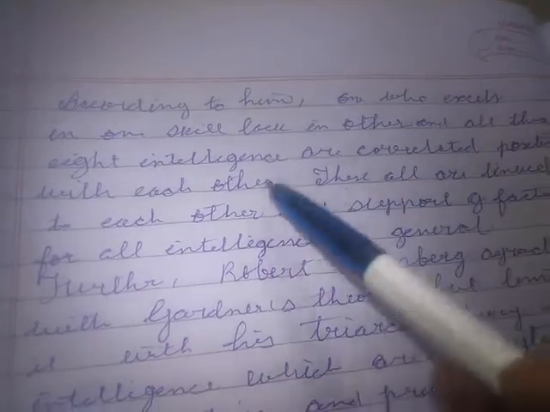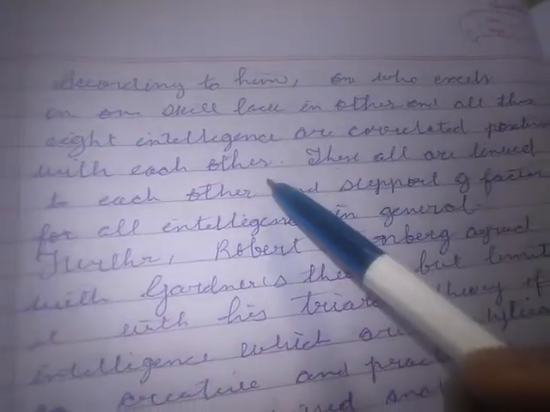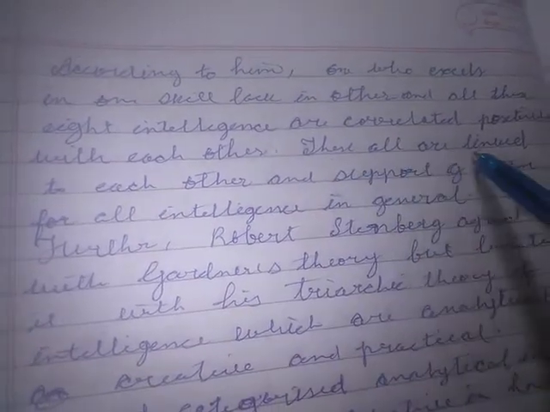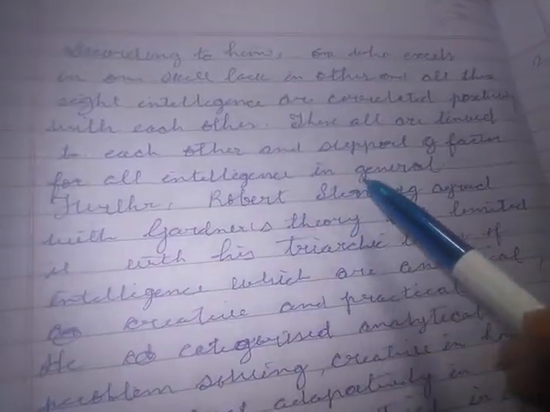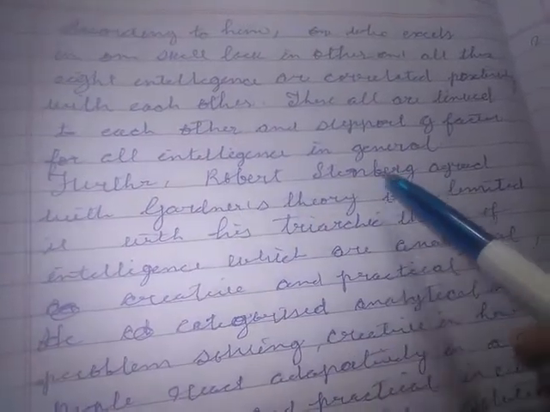There are some factors that affect this intelligence. According to him, there are linguistic, musical, spatial, intrapersonal and interpersonal, logical-mathematical, bodily-kinesthetic, and naturalist and existential intelligence. According to him, one who excels in one skill may lack in another, and all these intelligences are correlated positively with each other. These are all linked to each other and support the G factor for all intelligence in general.